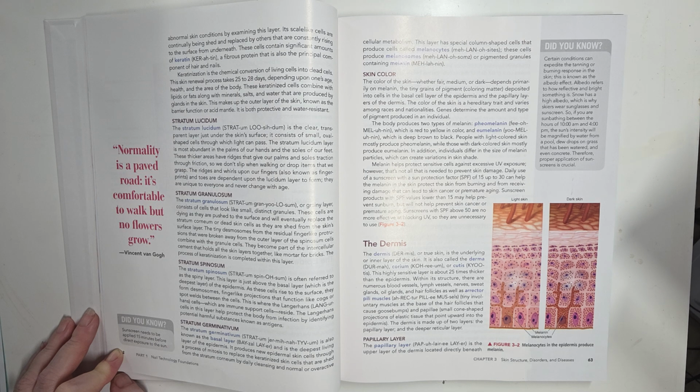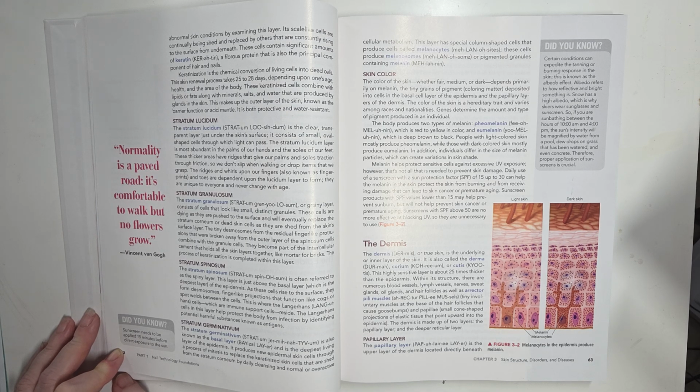The ridges and whorls upon our fingers, also known as fingerprints, and toes are dependent upon the lucidum layer to form. They are unique to everyone and never change with age. Stratum granulosum, or the grainy layer, consists of cells that look like small, distinct granules. These cells are dying as they are pushed to the surface and will eventually replace the stratum corneum, or dead skin cells, as they are shed from the skin's surface layer.